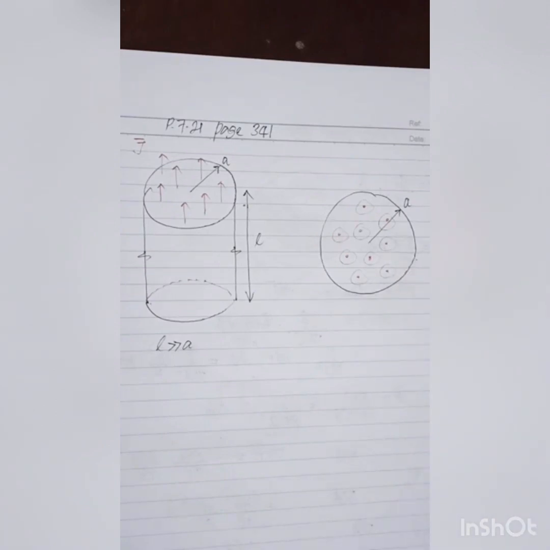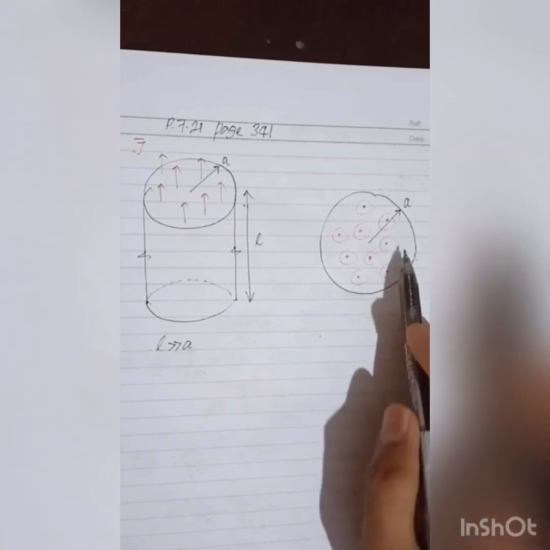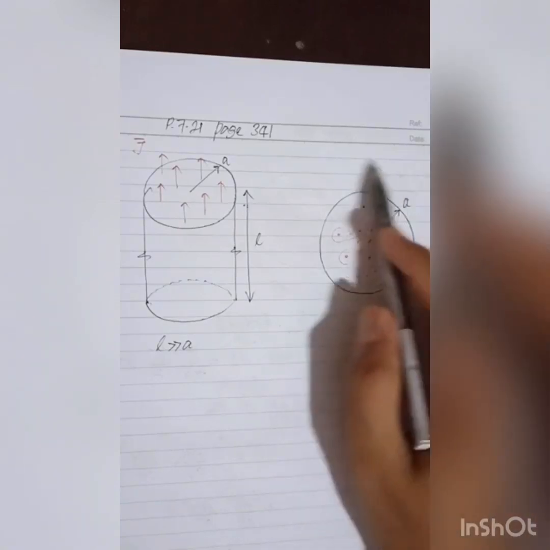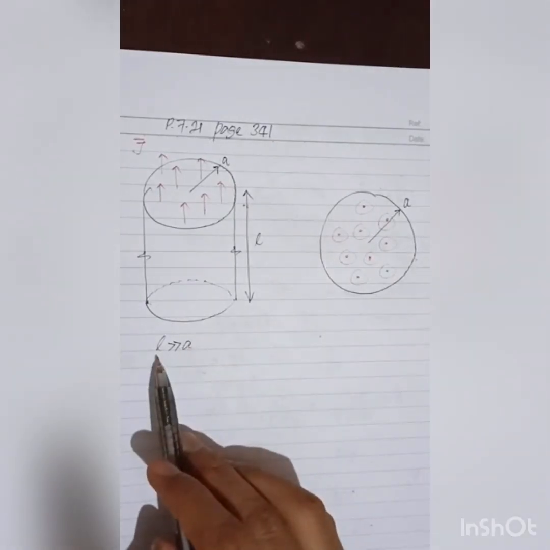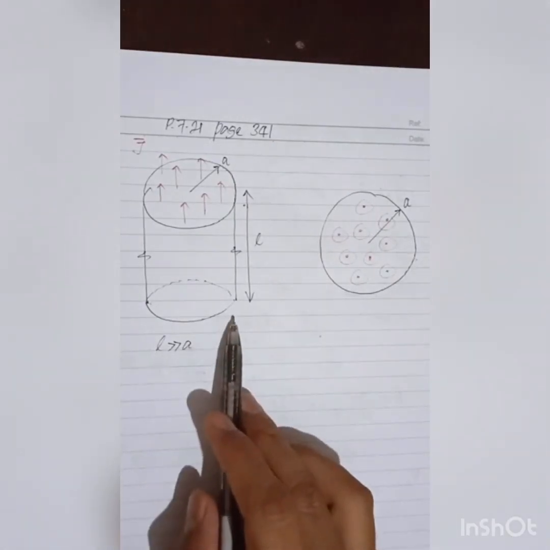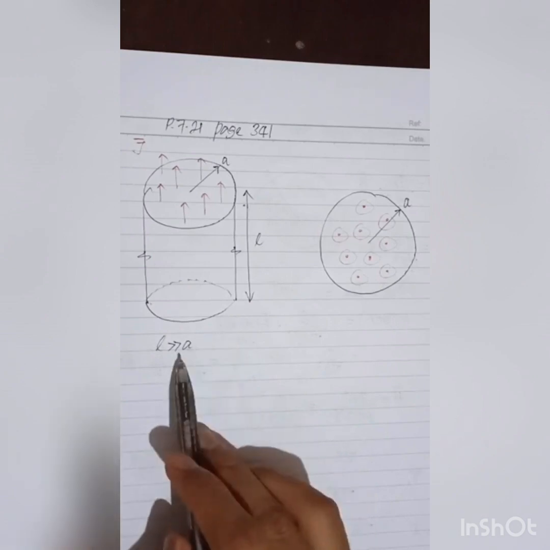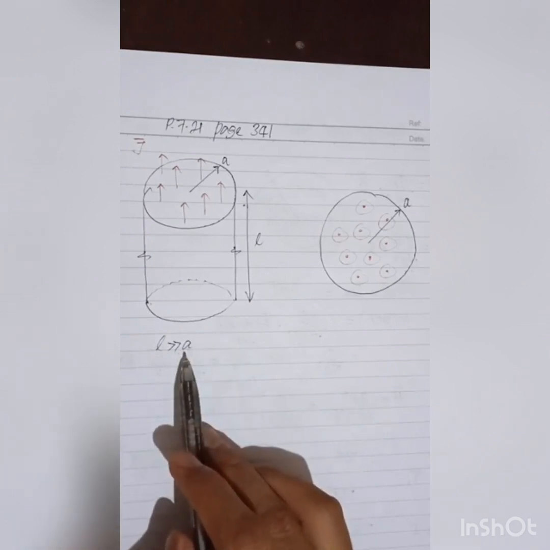We are going to find the H field within and also outside the solid conductor. Since we assume that the length of the conductor is very long compared to the radius, we can assume this is the infinite case.